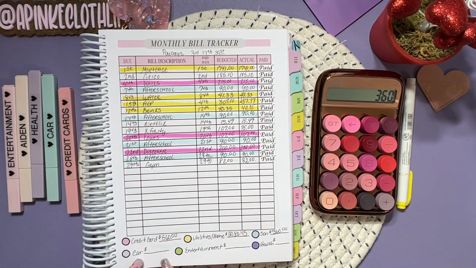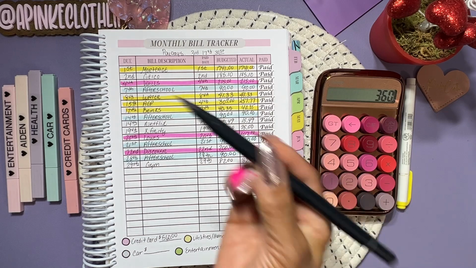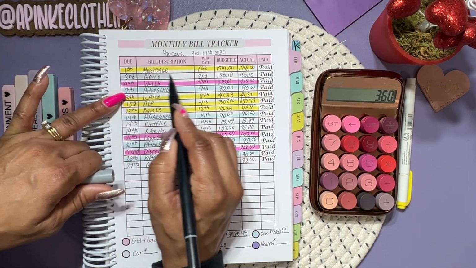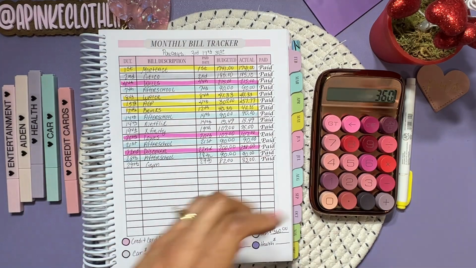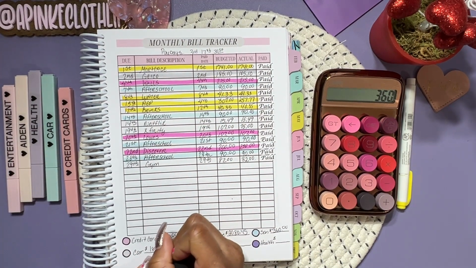So next we have all of my car expenses, and I guess that's gray. I don't really have a gray marker, so I'm just going to use my Tombow. So that's car. That will be just Geico insurance. So we have $185.10. We don't need to add that.